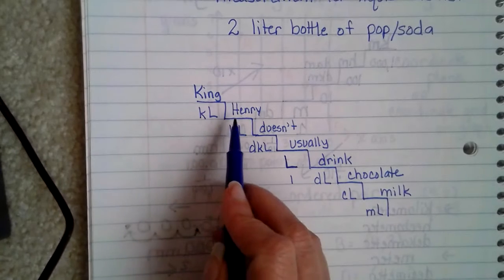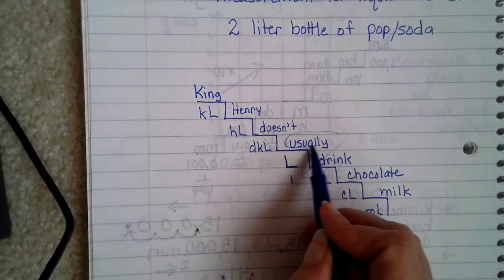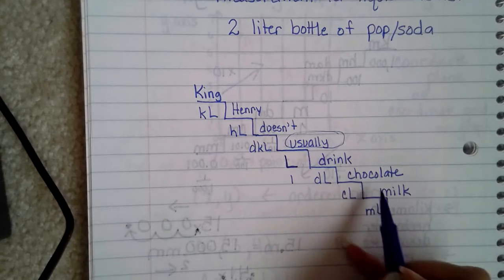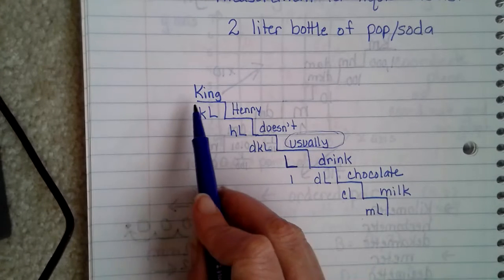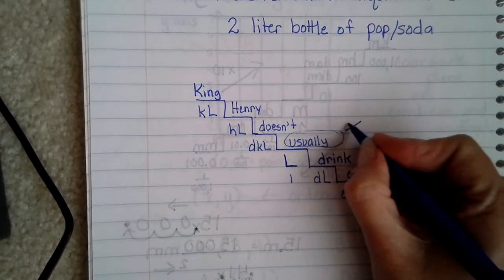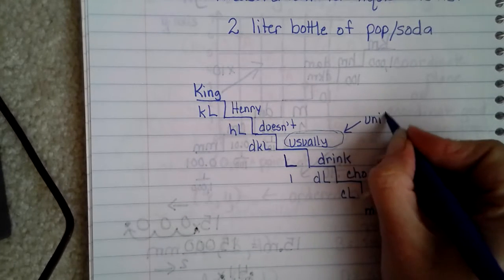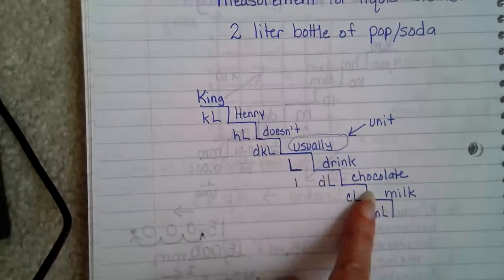So we have KHD, and then this one's a little different, DCM. So DCM, drink chocolate milk, King Henry doesn't, KHD. Now, usually is because it stands for the unit. So these will always stay the same. King Henry doesn't drink chocolate milk.